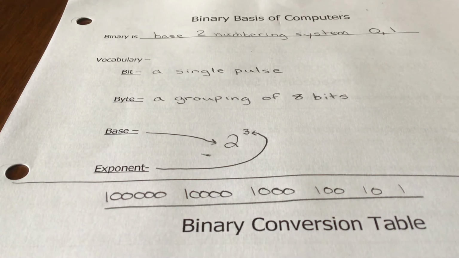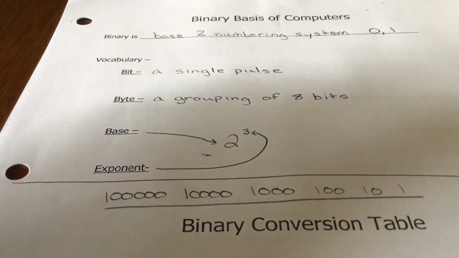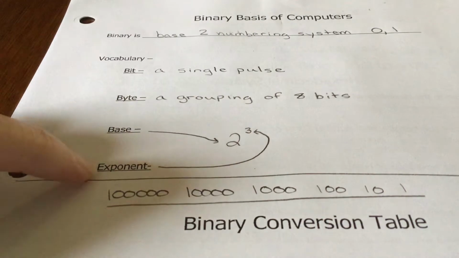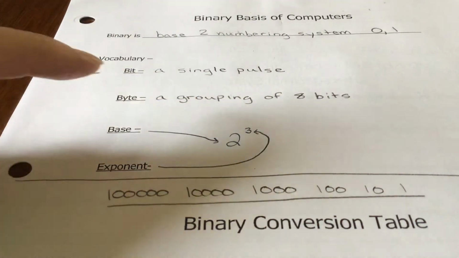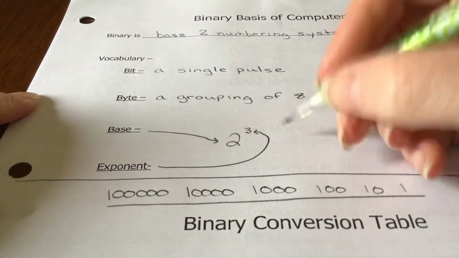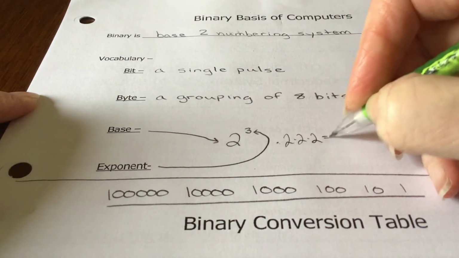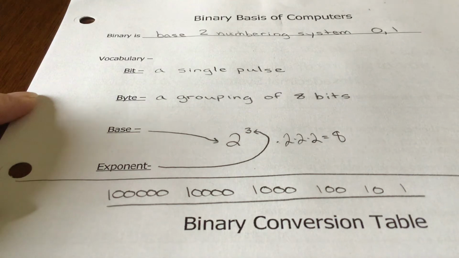A base and an exponent are mathematical terms. When you look at a power like this, the base is the 2 and the exponent is the 3, so this would be 2 times 2 times 2, which would be 8, right?